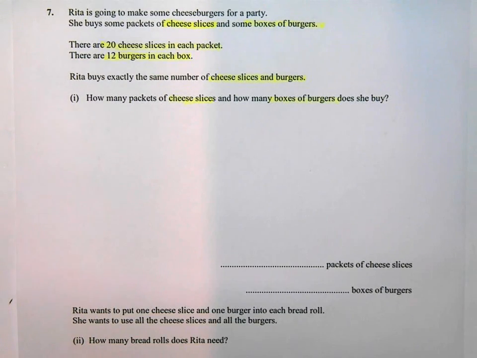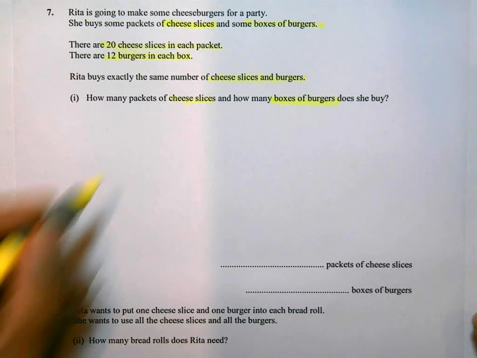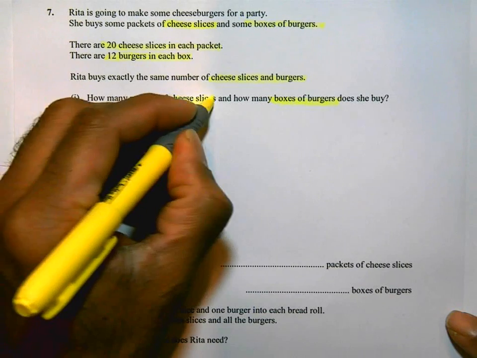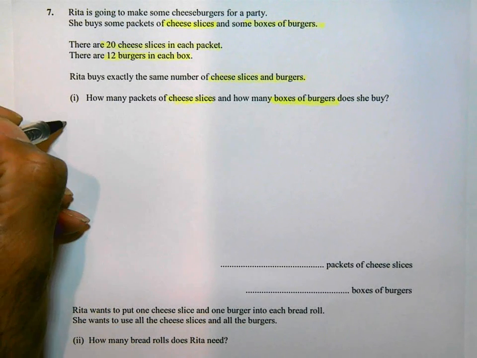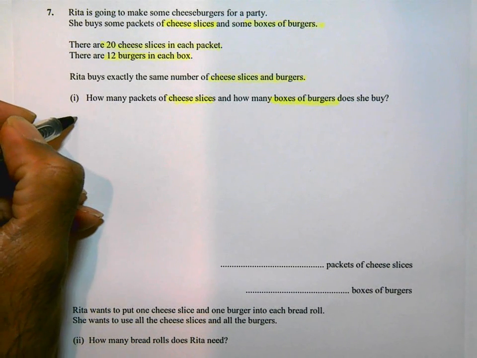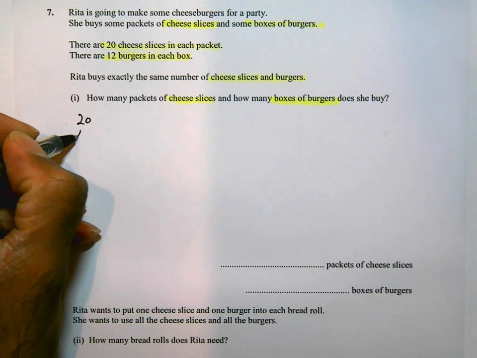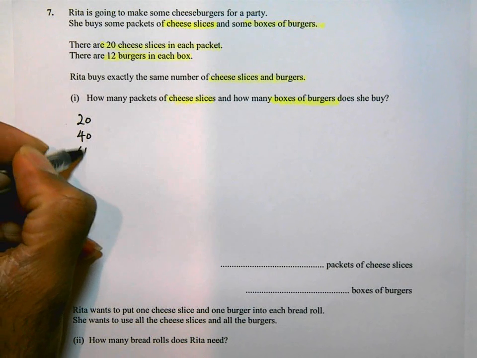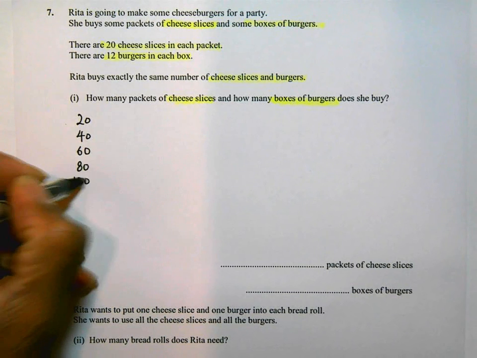Okay, so there is a fair bit there. Now, I've read this question a couple of times and I have a good idea of what I need to do. What I need to look at is how many cheese slices do you get for a certain number of packets, and a similar thing for the burgers. So if I bought one packet of cheese slices, I'd have 20. If I bought 2, I'd have 40. 3, I'd have 60. 4, I'd have 80. 5, I'd have 100. So it's almost like the 20 times table.